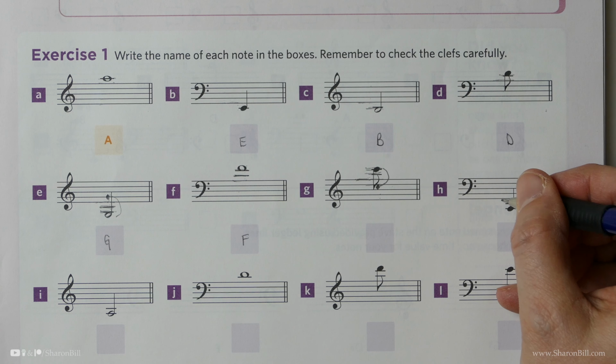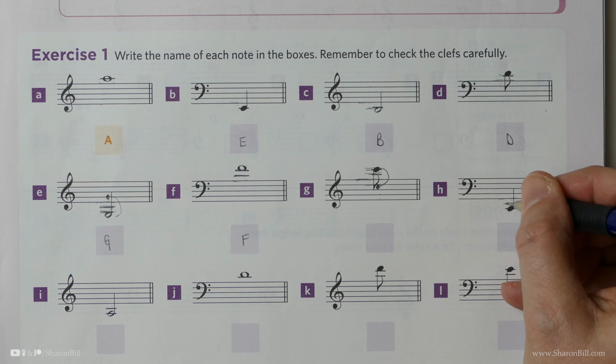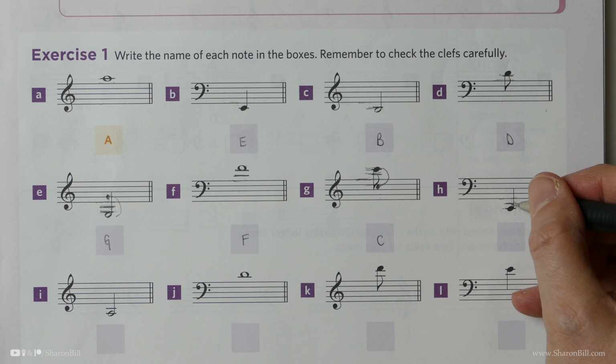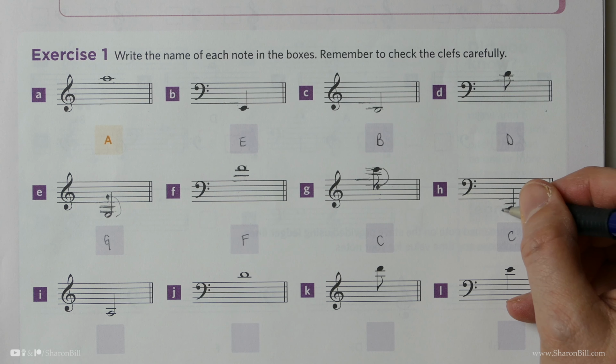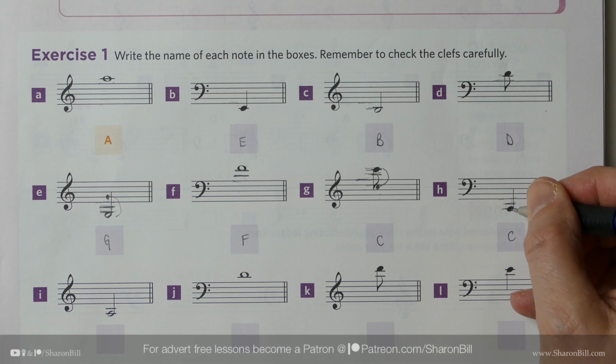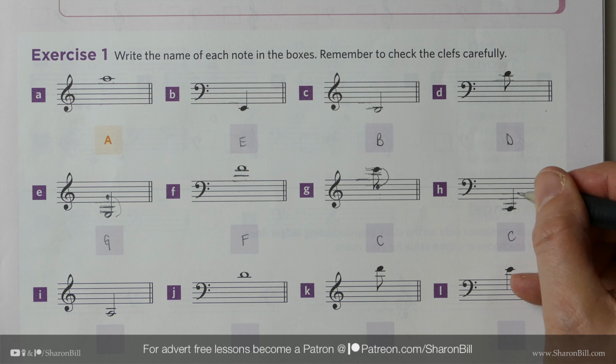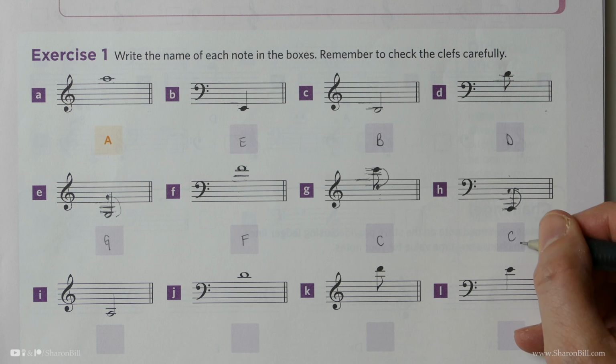So if this is a G, G, F, E, D, C. Oh, I haven't written that one. So there's C, and then here is also C. Or if you want to be doubly sure, let's count the octave up. 1, counting the given note as 1, line, space, line, 1, 2, 3, 4, 5, 6, 7, 8. That takes us to all cows eat grass, all cows, C, an octave higher.